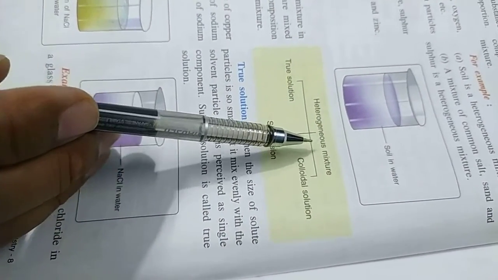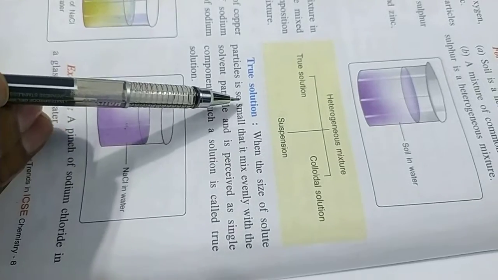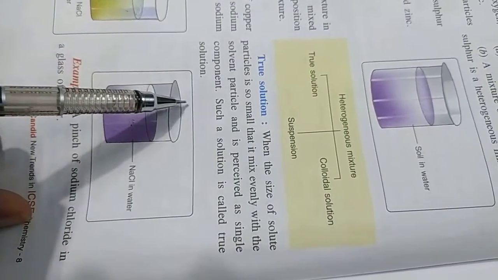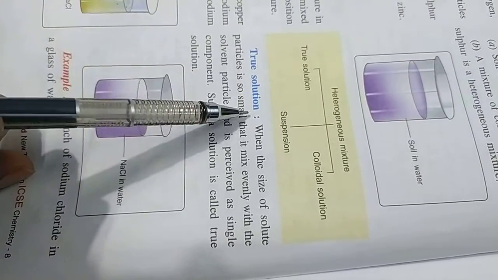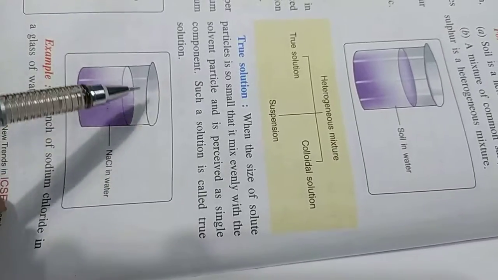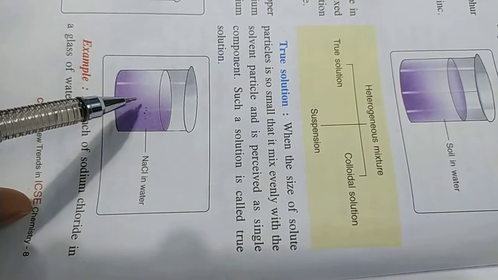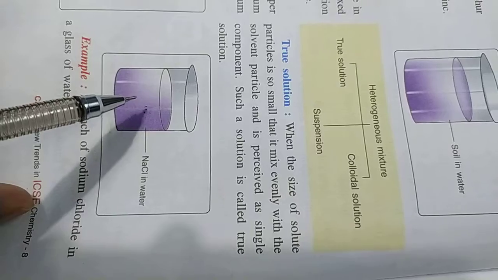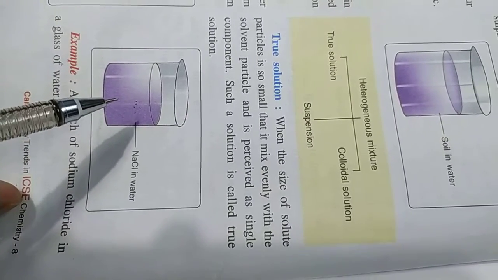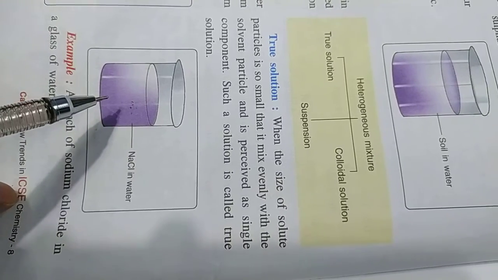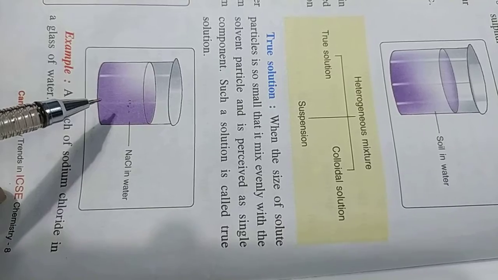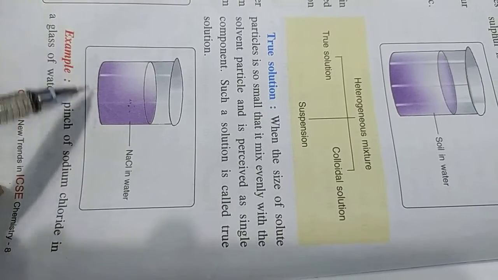But we see that there are other solutions which are very evenly mixed. One is known as a true solution. Now what is a true solution? A true solution is one in which the size of the solute particles mixed in water is so small that they mix evenly in the solvent and are perceived as a single component.